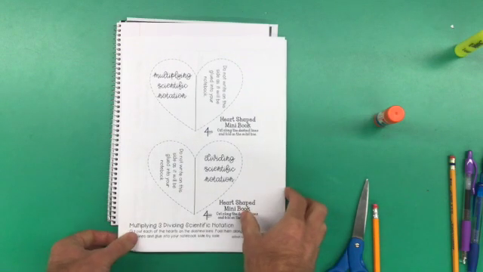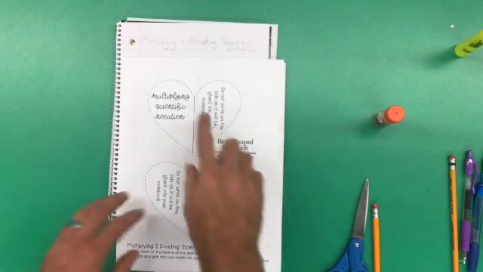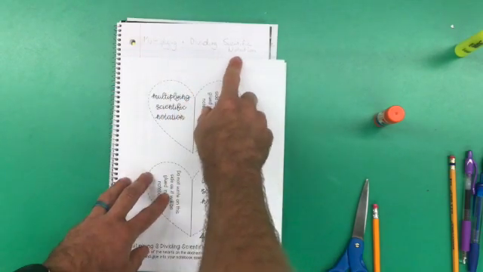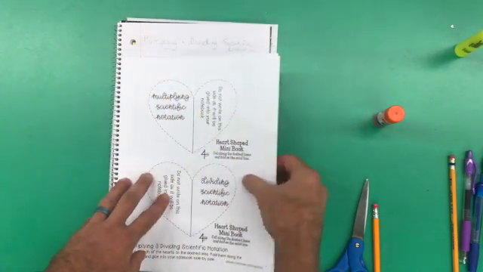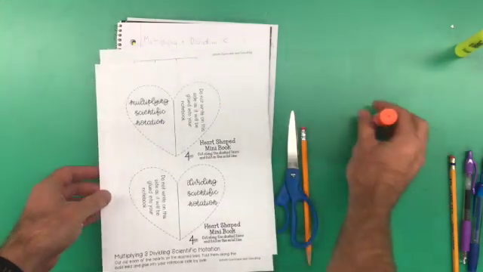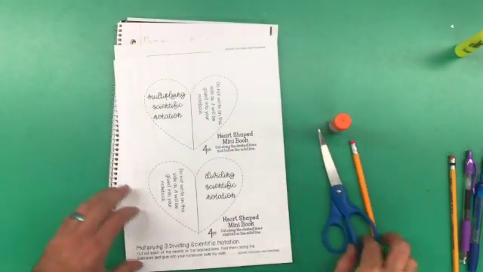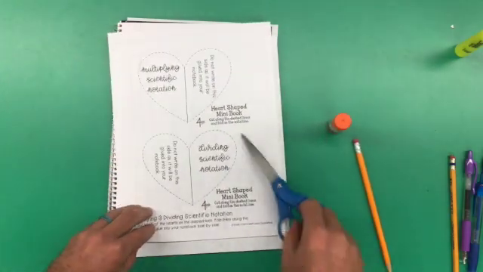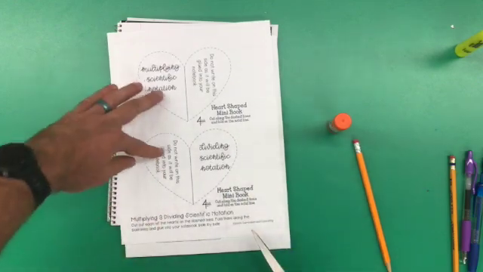For this installation, we are going to be entering into our notebooks multiplying and dividing scientific notation, so title it that. You will need this piece of paper, scissors, glue, pencil, maybe a pen to make it colorful. And as always, we're going to start by cutting out the dotted lines. Just know you need both of these hearts for this activity.